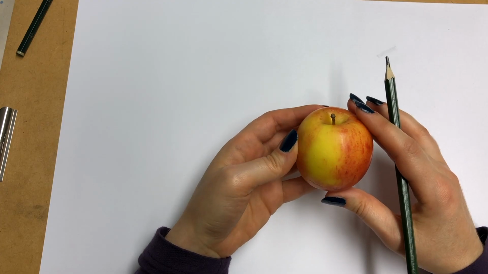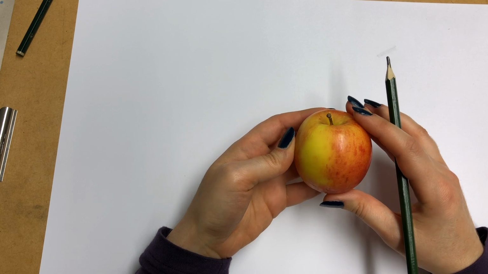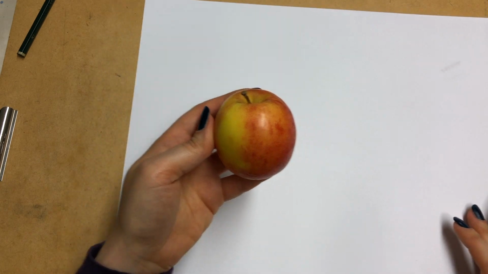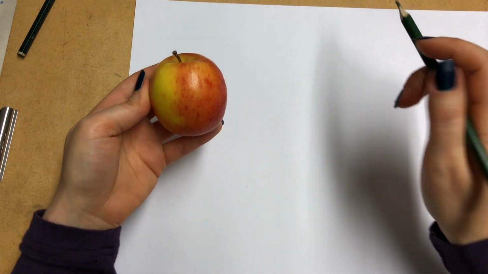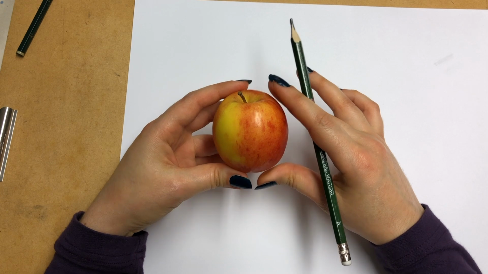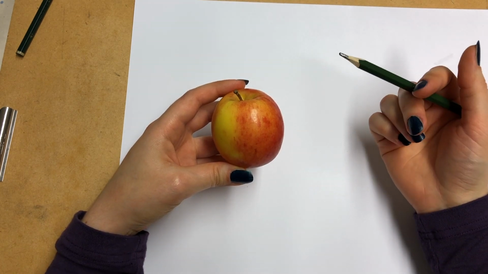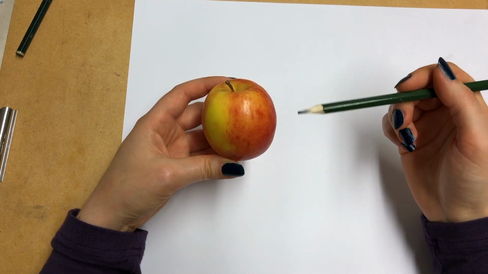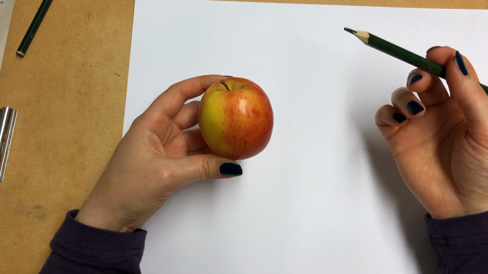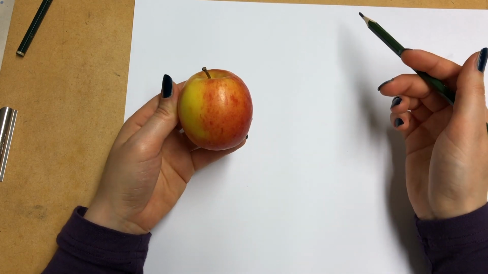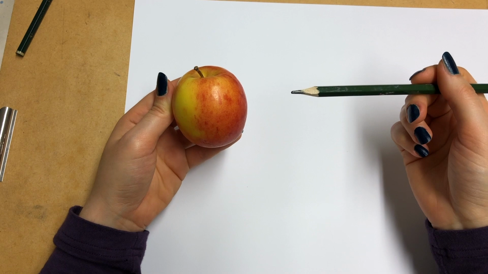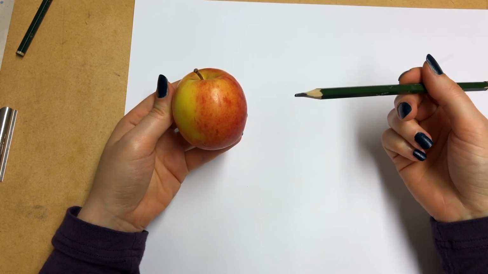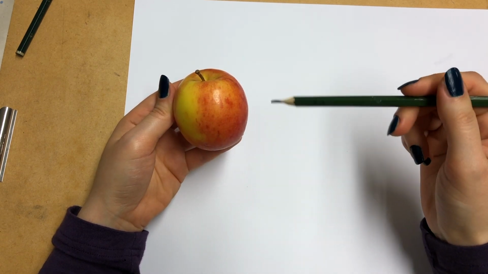I'd like to talk to you about first few steps that will really help you when you just start sketching your objects. So one of those things is I would like you to look at the shape of your chosen object and decide what geometric shape it fits the most. So for example, I've got this little apple here, right? What is the closest simple geometric shape that you will be able to see in here? And that, for me, it's a circle.